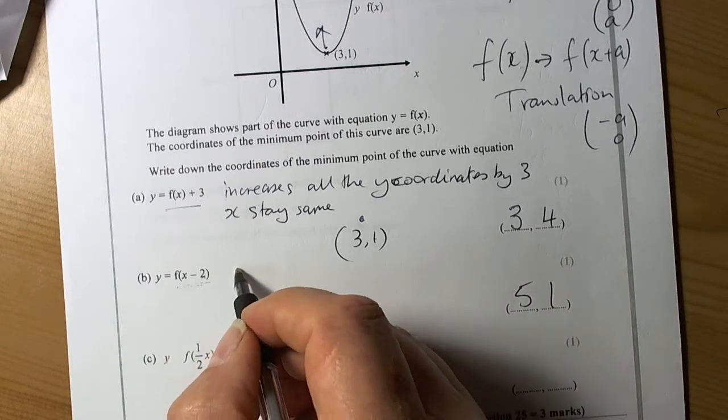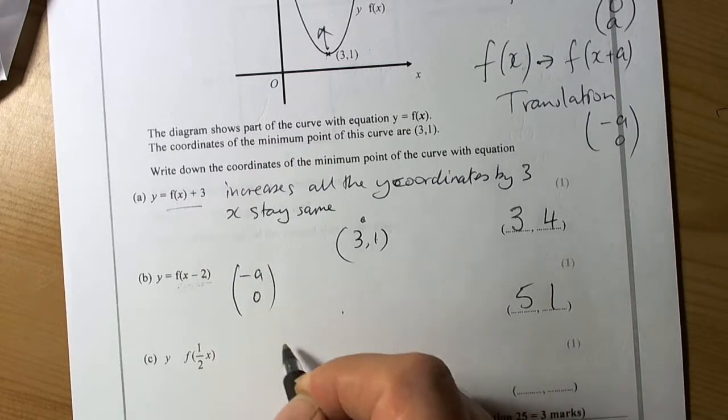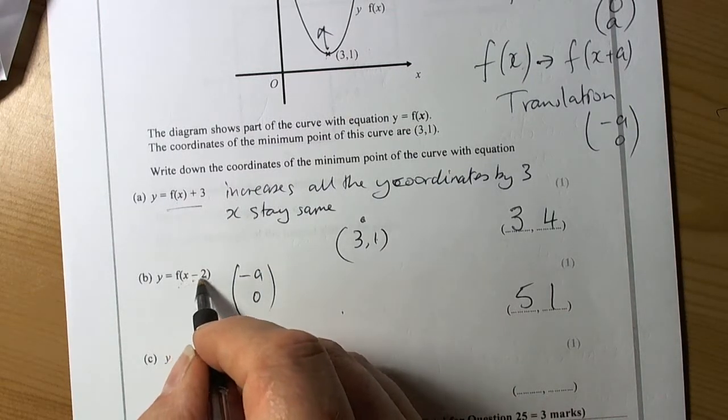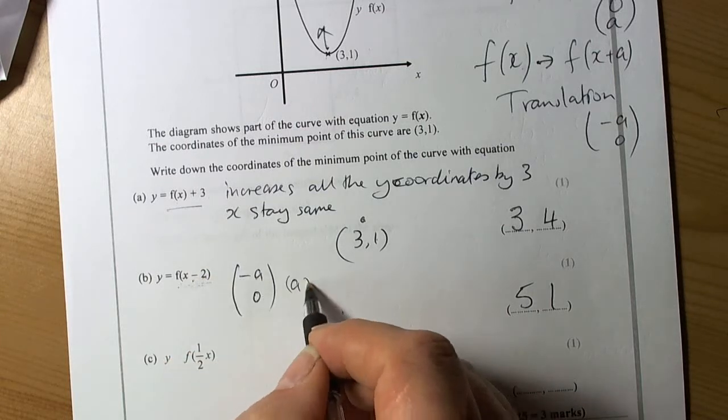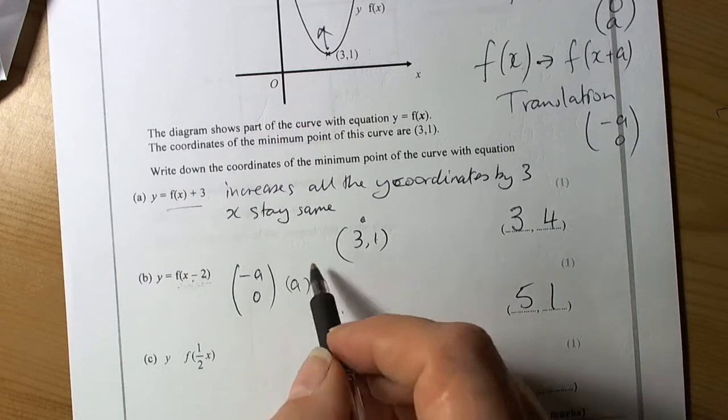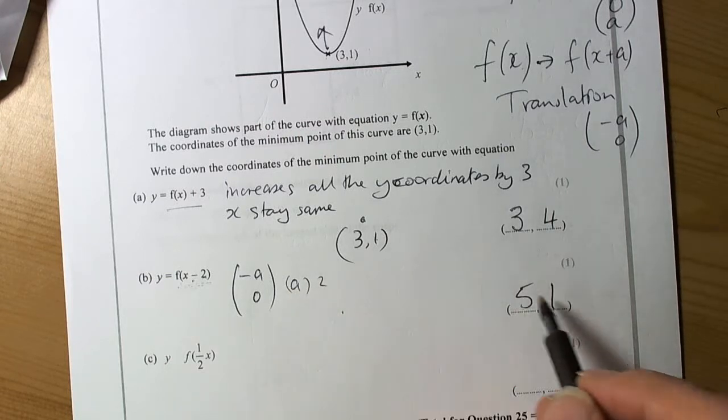Again, when we look at the rule, it says we do the translation of negative a. We want to make this become negative 2, so that means the a value must have been 2. Therefore it's moved 2 to the right, (5, 1).